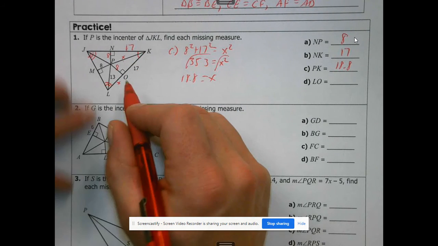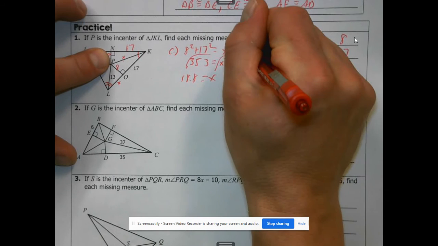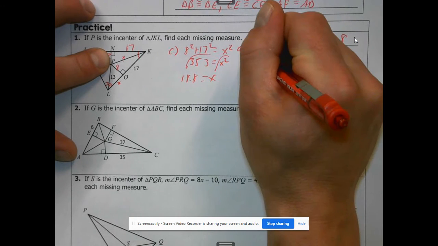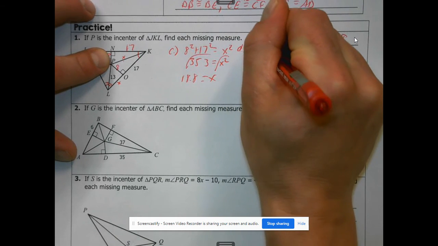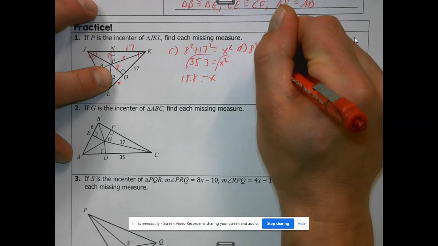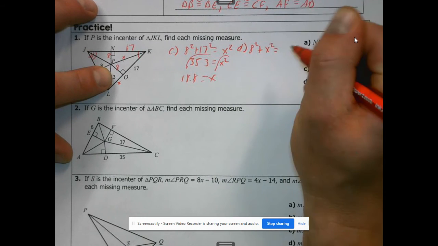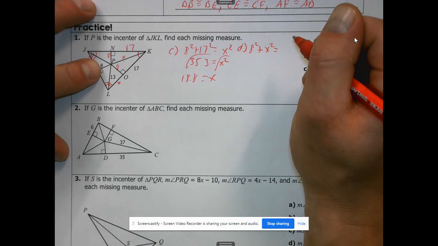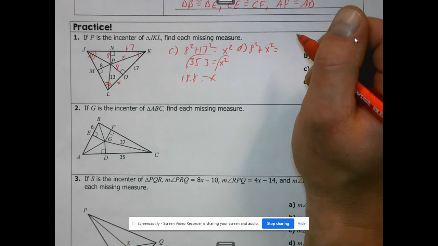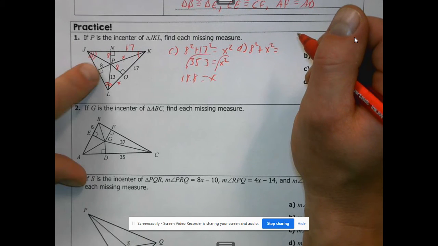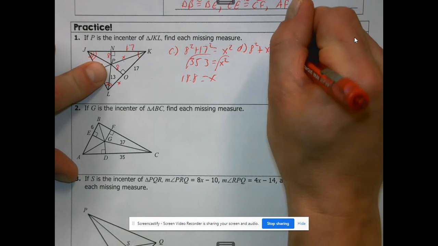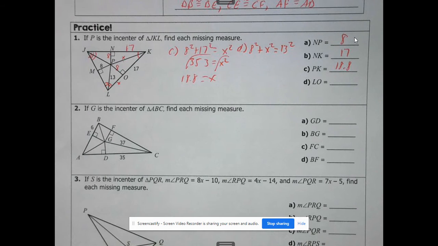All right, so this is letter D. We have 8 squared plus X squared equals 13 squared. There we go. Sorry, lost it for a second there.